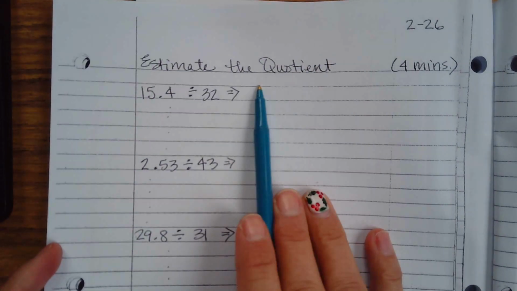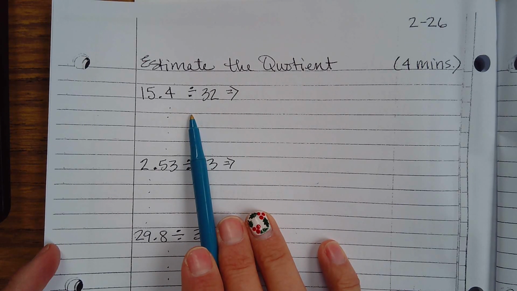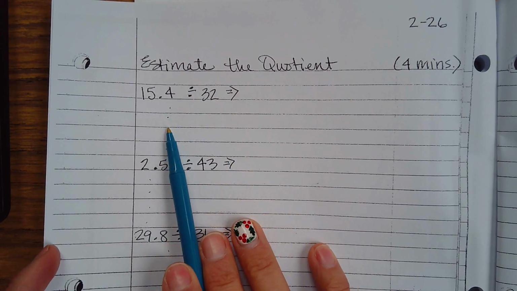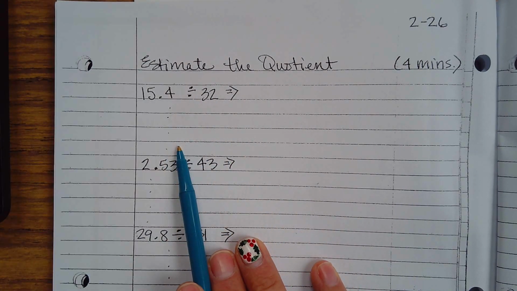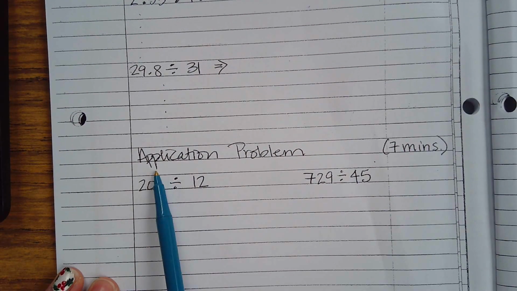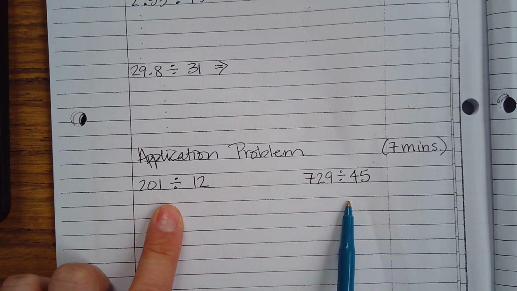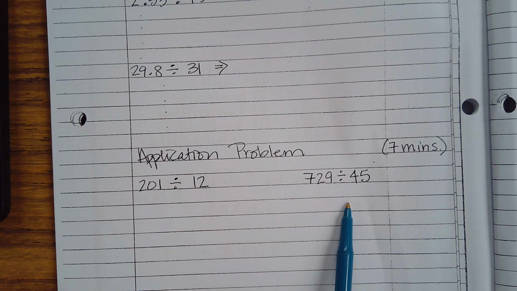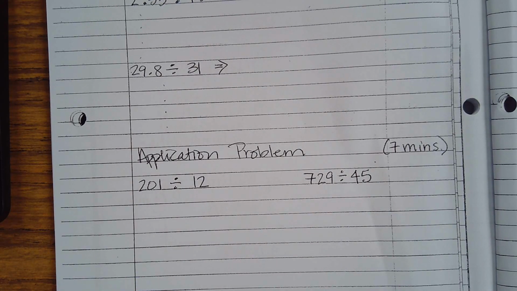Then, on the backside, you're going to estimate the quotient. I just want to see your estimate. What are you going to estimate each number to? And then what are you going to estimate the answer of the quotient? Then here is our application problem. I would try to do the estimate, solve, check, just to check your work. As soon as you finish that, come on back and let's debrief.